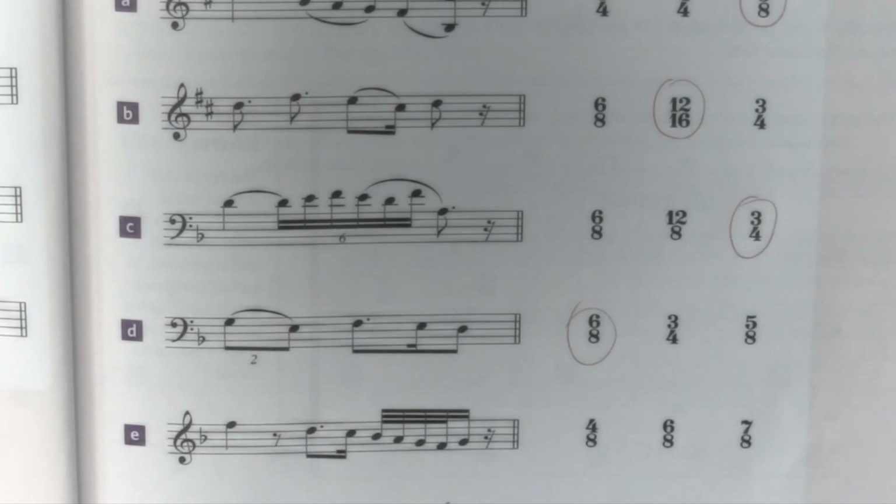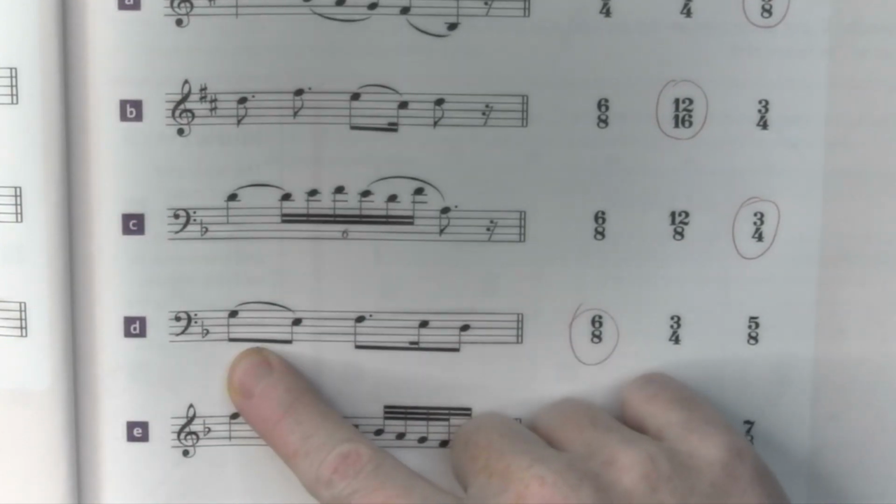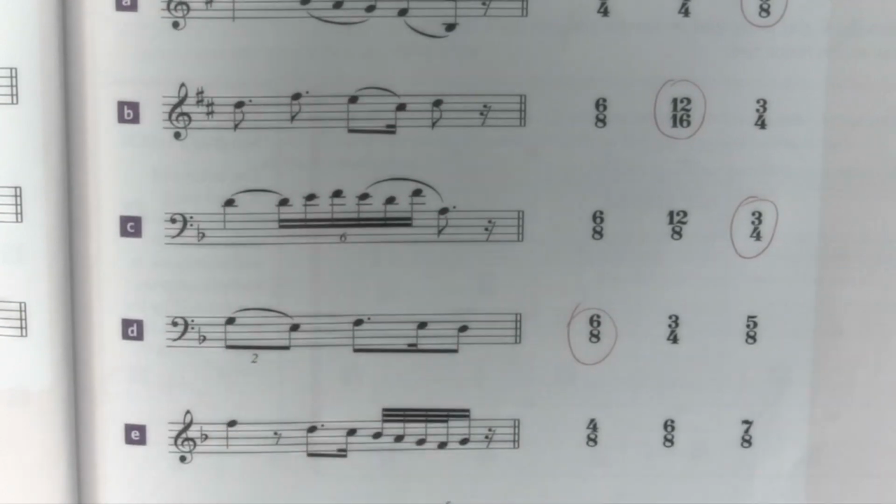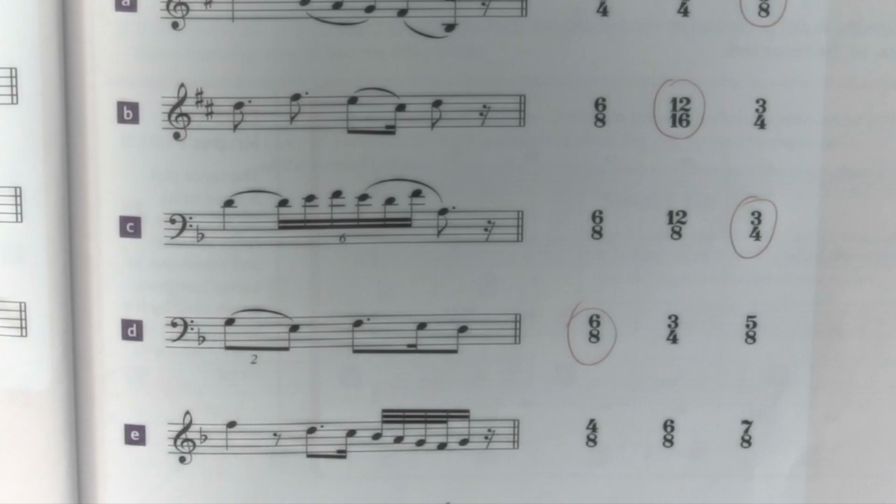We can't have 5/8. 5/8 would be without that, but there is a duplet, so it means there is a regular. We need to extend the length of the quavers in a way that it's a quaver and something. A quaver and something. And if we put a dot, it's too much. It's not a quaver and a half.